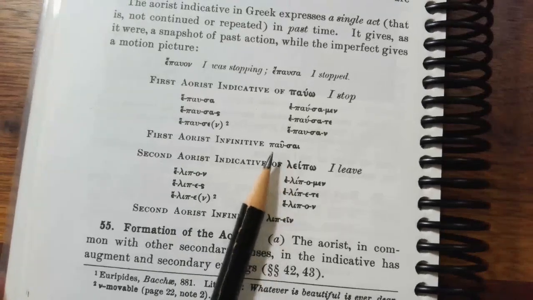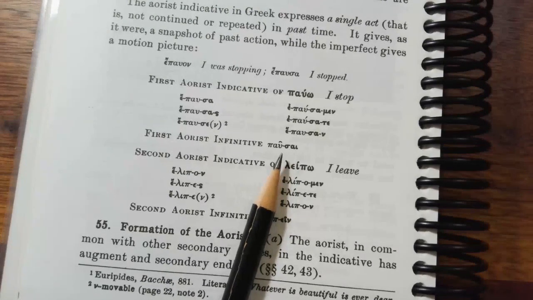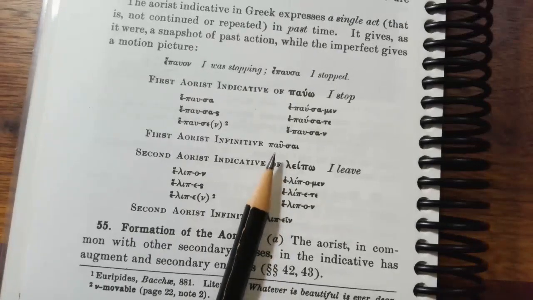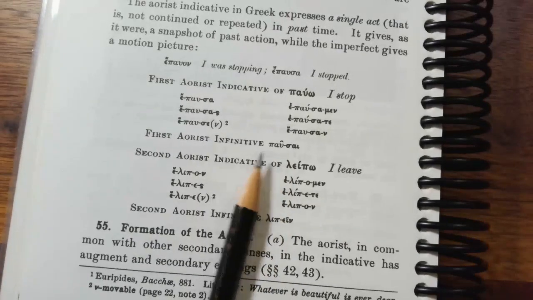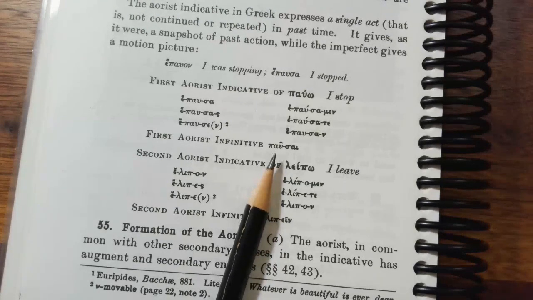Now, this particular word pausai only has two syllables, so it does not have an antepenult. It doesn't have a syllable before the penult, so it's not very easy to see, but if there had been a third syllable here, that accent would still be on the second from the last syllable. So the infinitive has no augment, and the accent is always on the second to last syllable.